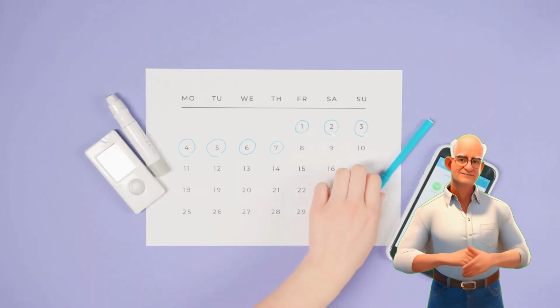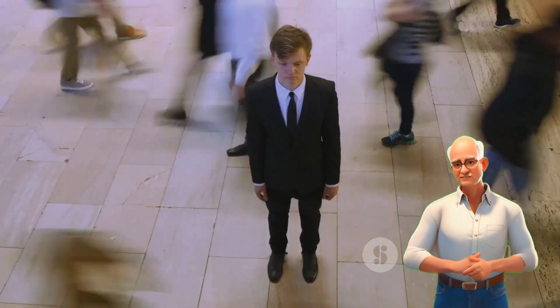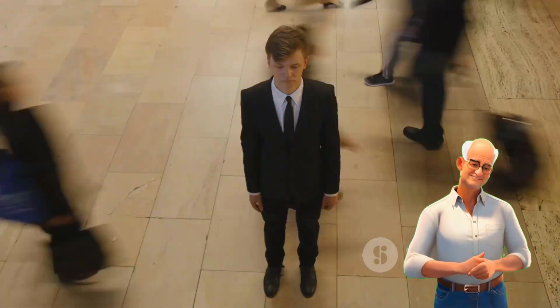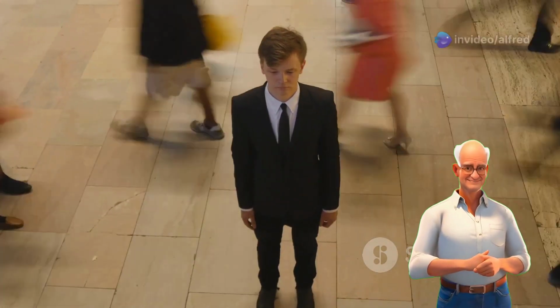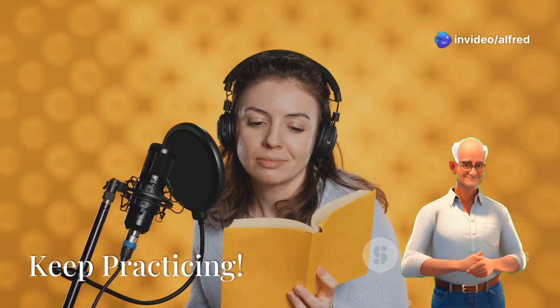The key difference is the time frame. The present continuous keeps us in the present, while the past continuous transports us back to a specific moment in the past.